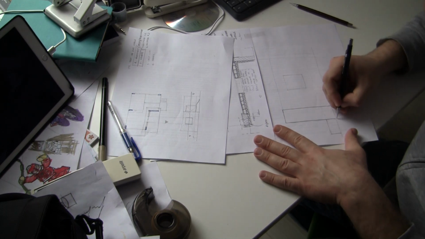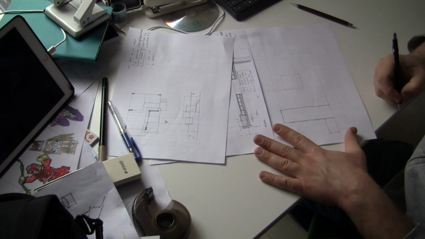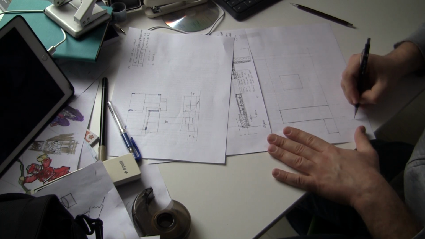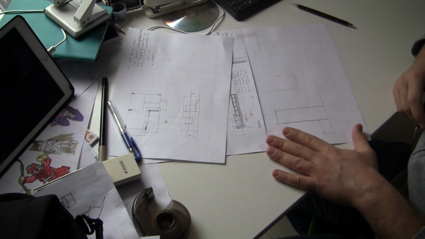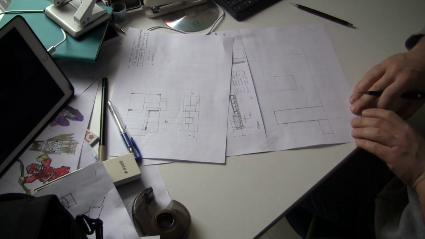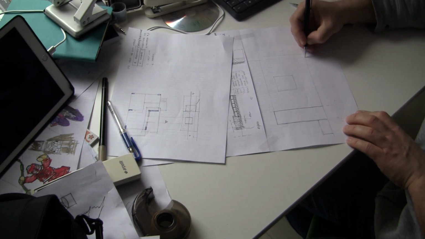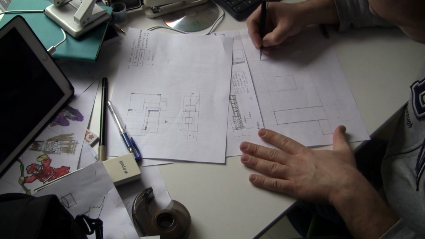Columns start from the top level of the building and continue until the foundation. Now the foundation is buried under the ground, but in order to make you understand, I will draw them dashed like this. And this column here, let's draw that column as well.